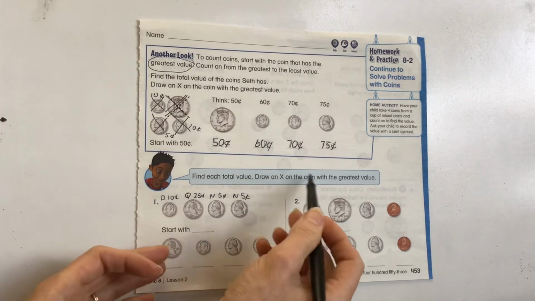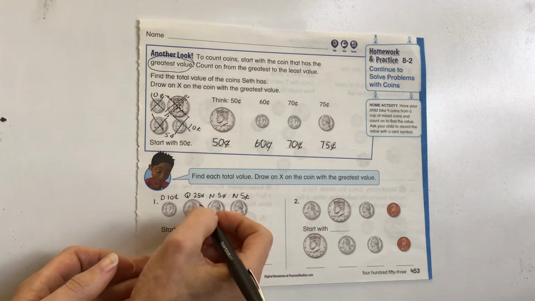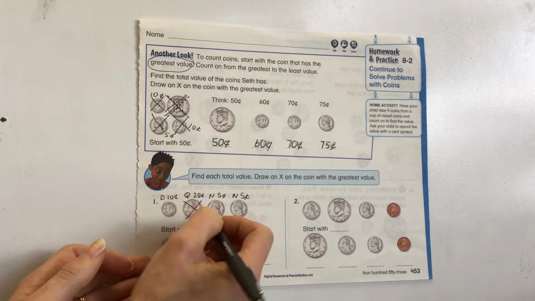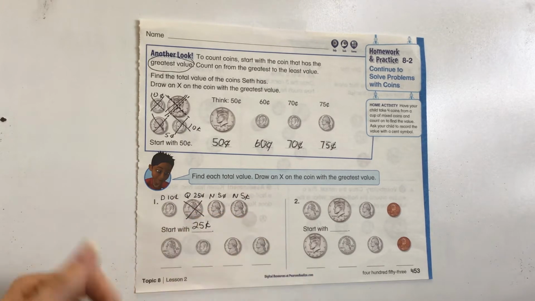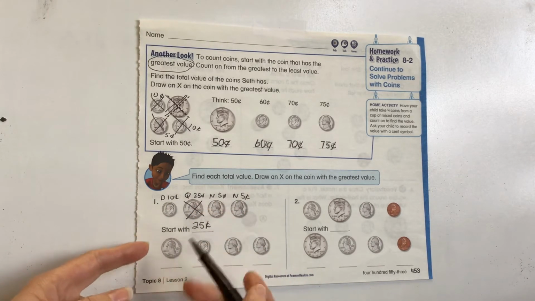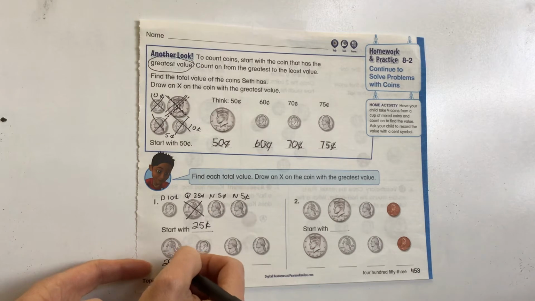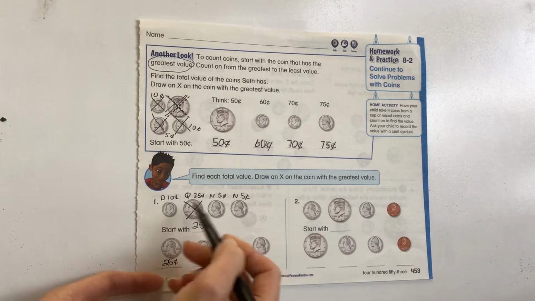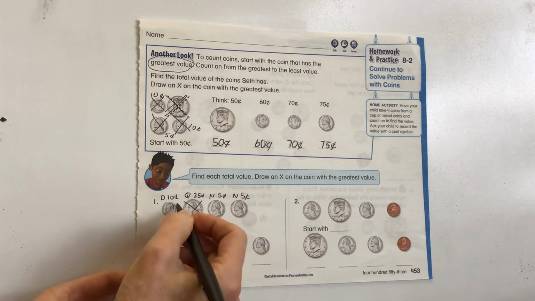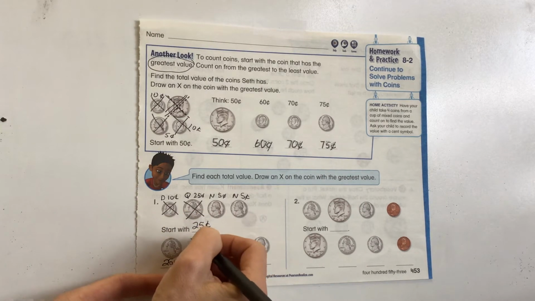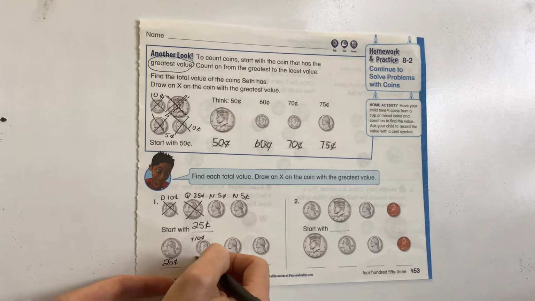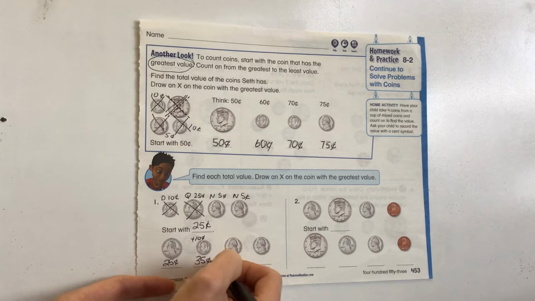So we need the coin with the greatest value. That's going to be 25 cents. So we're going to start with 25 cents. Then we're going to total it all up. So we start with 25 cents down here. And then our next greatest coin is 10 cents. So we need to add 10 cents plus 10 cents. So 25 becomes 35 cents.